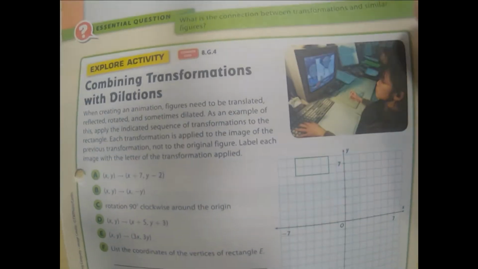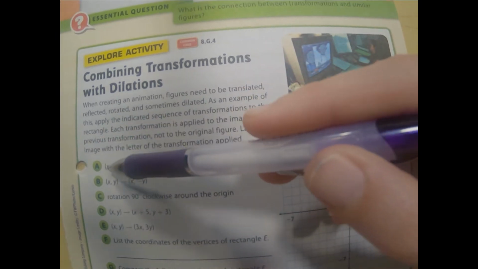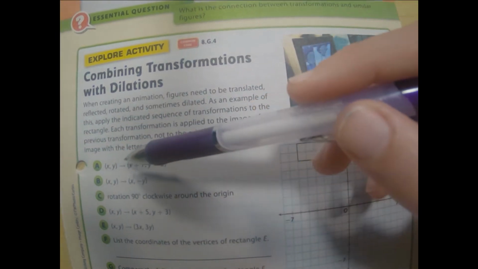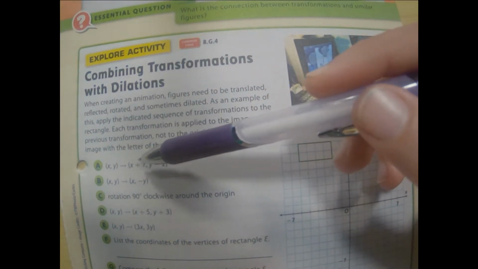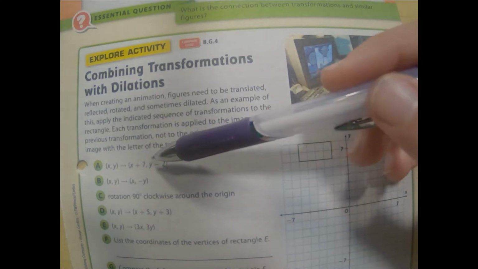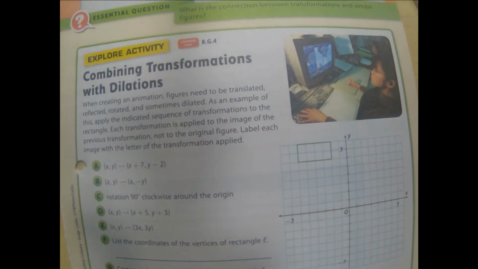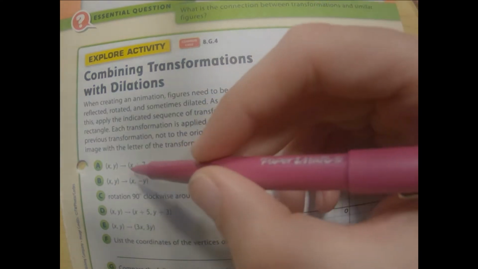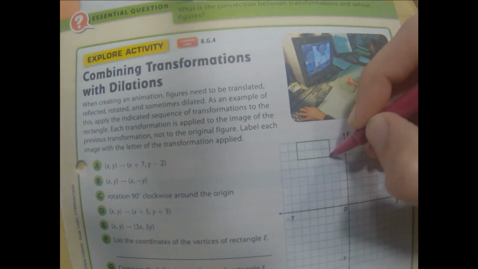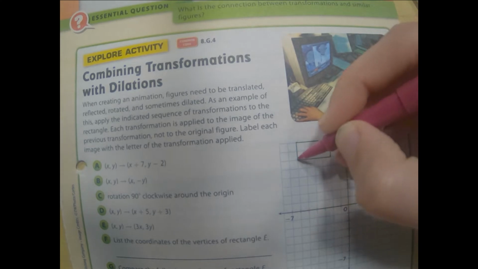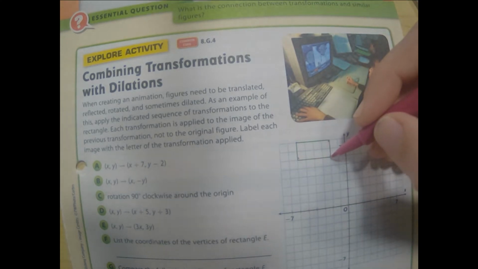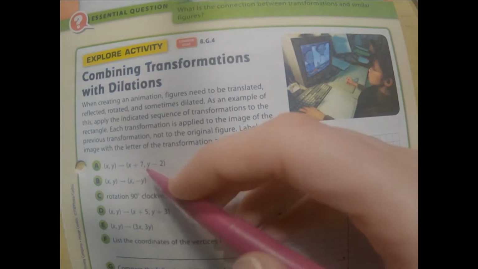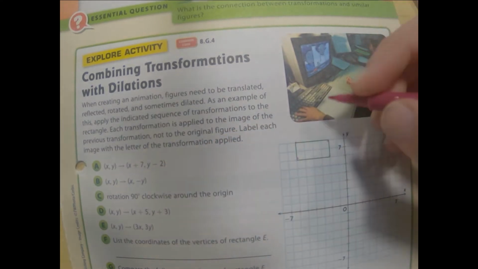For example, to begin with part A, it says that x and y should be translated by adding 7 to x and taking away 2 from y. So I will use a new color for this figure. So x plus 7 means that x is moving to the right 7 spaces since we're adding. So each of these vertices should move to the right 7 spaces. And then it'll also move down 2 because we have -2, meaning we're lowering.